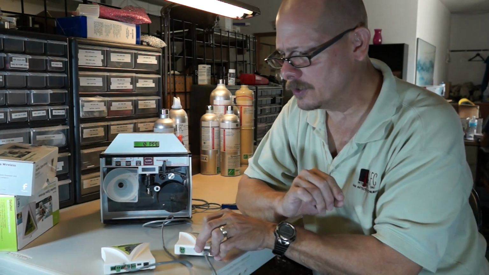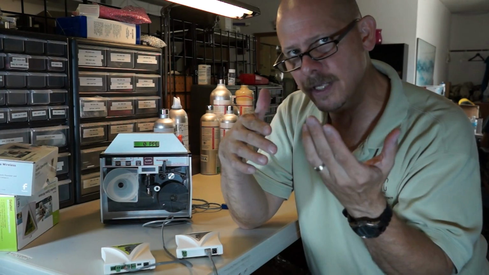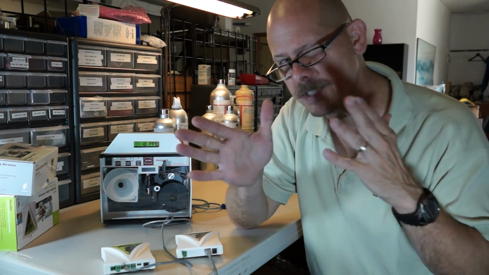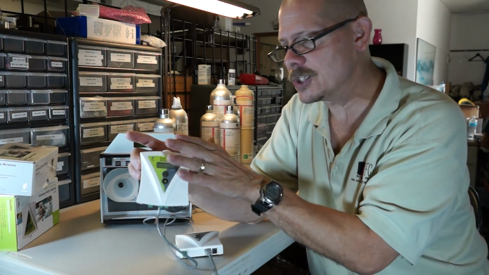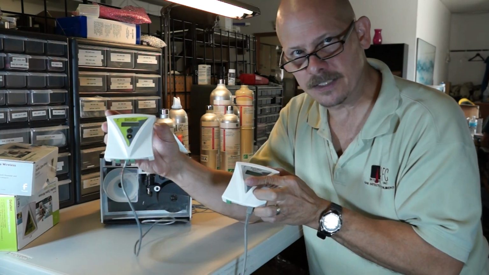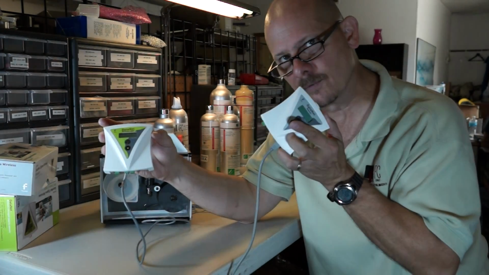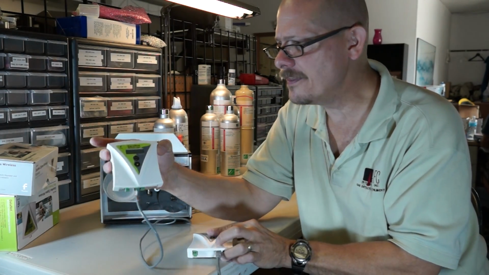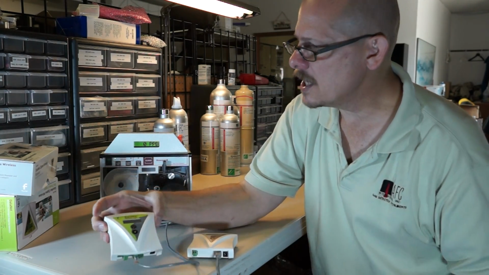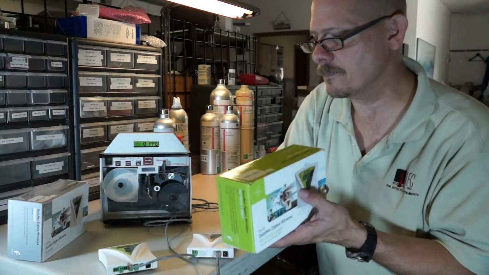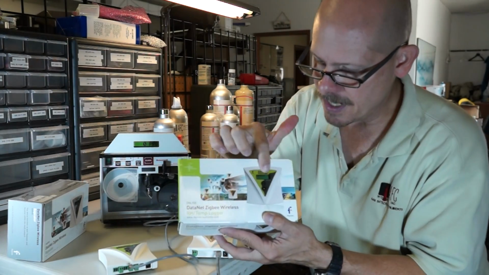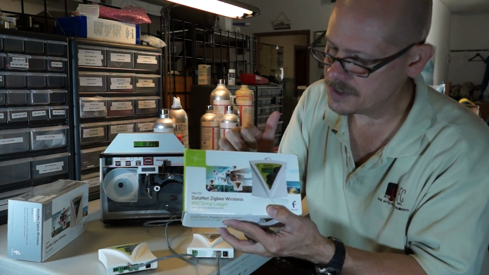As far as the wireless and the reception and how it communicates, and if we're going to have interferences and distances, like any wireless device, we have to make sure that we're not too far from our DataNet device to our DataNet receiver. But this system uses what they call a Zigbee wireless transmission system. And this is the box. You can kind of see that, the Zigbee wireless system.